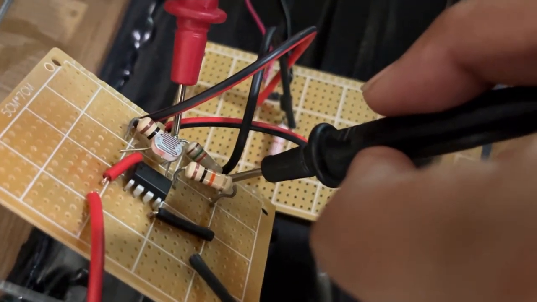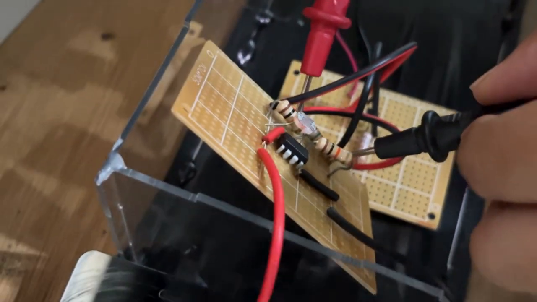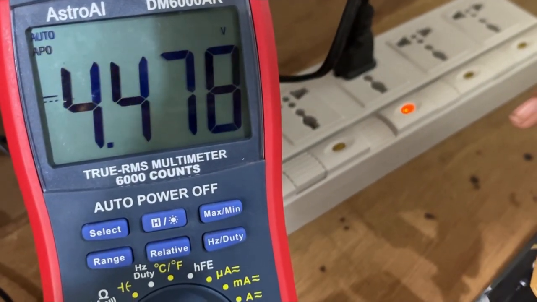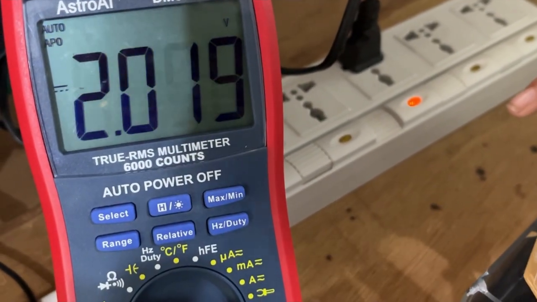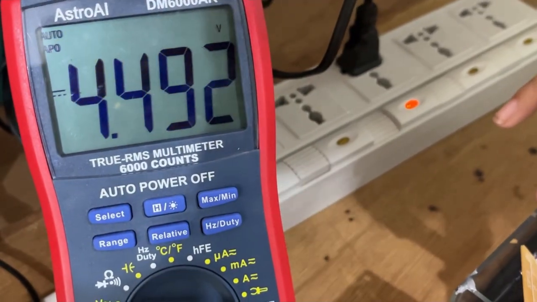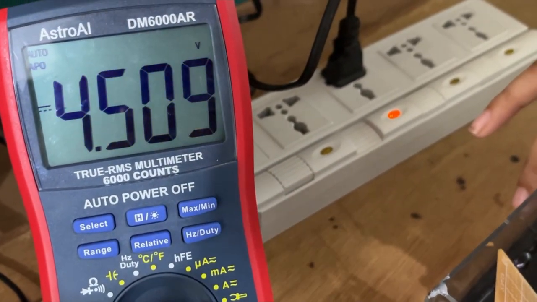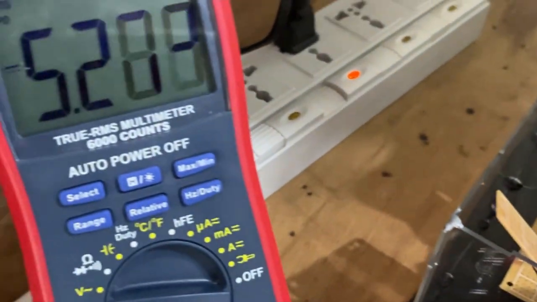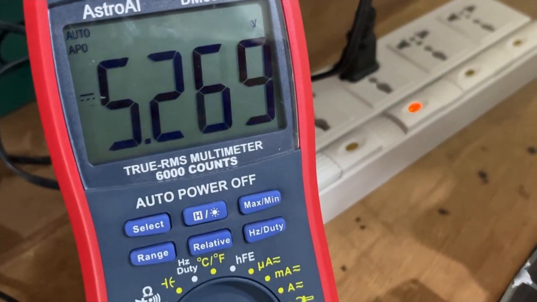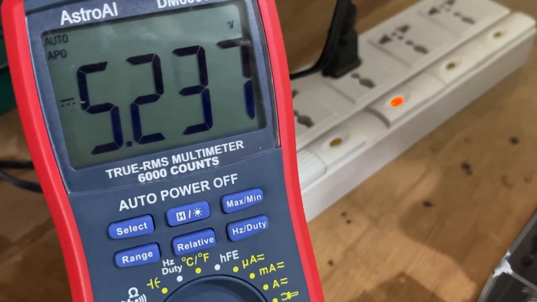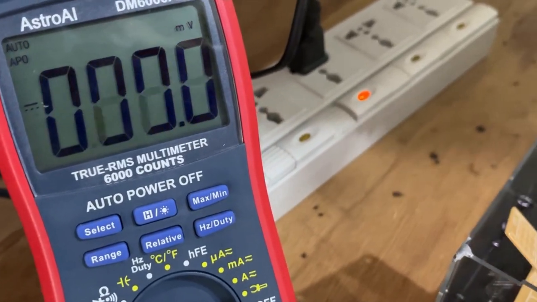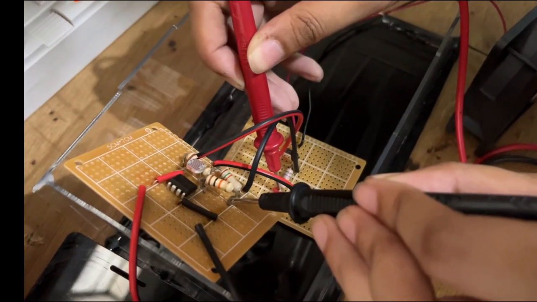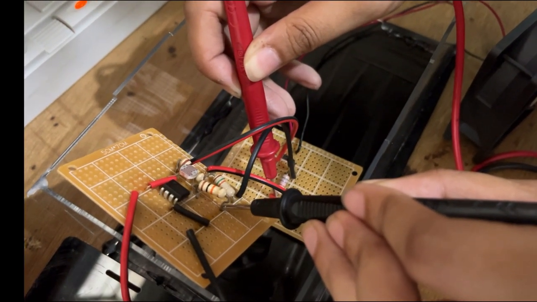Then, when the lights were turned on, the value of the reference voltage was measured to be around 4.47 volts, which is lower than expected. But what is important is that the non-inverting input should be higher than this value, which, as we can see, is at around 5.3 volts, meaning that the comparator circuit is on.